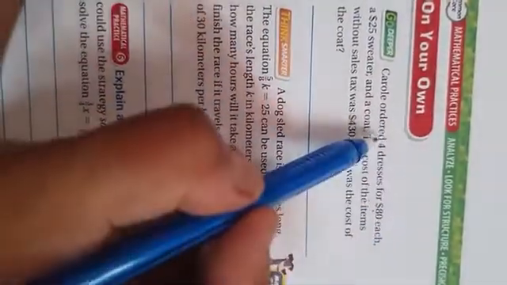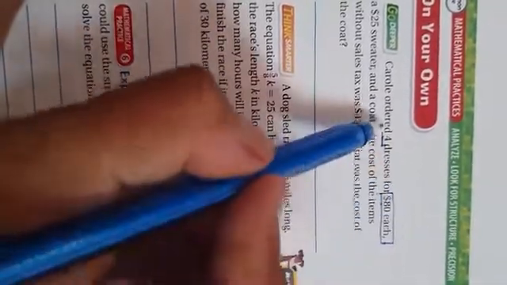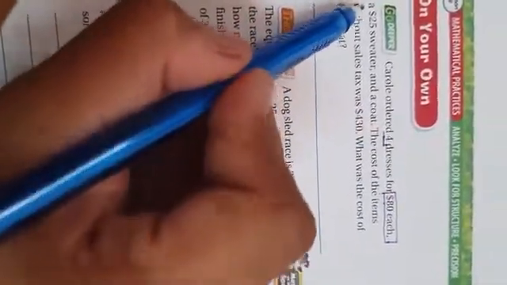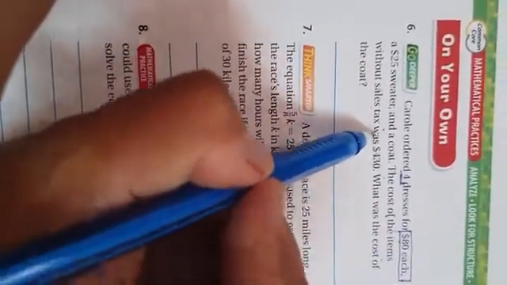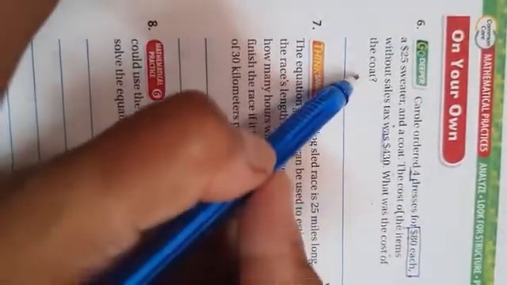Question number 6. Carol ordered 4 dresses for $80 each. Okay, she ordered 4 and each is 80. So one dress is 80 and she ordered 4, a $25 sweater and a coat. The cost of the items without sales tax was $430. Okay, what was the cost of the coat?